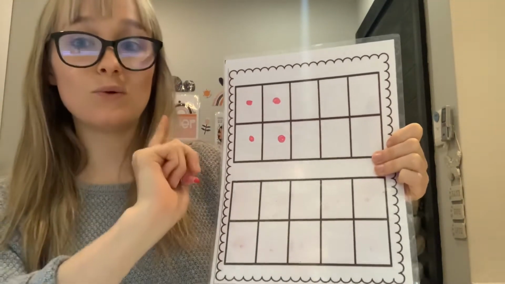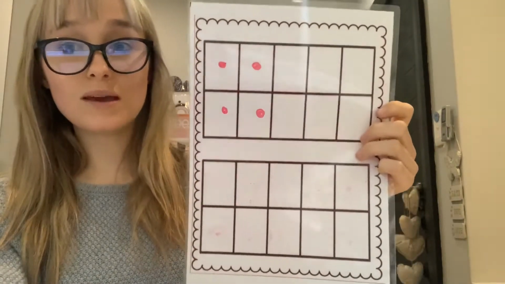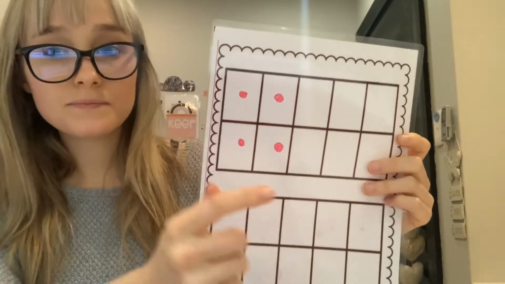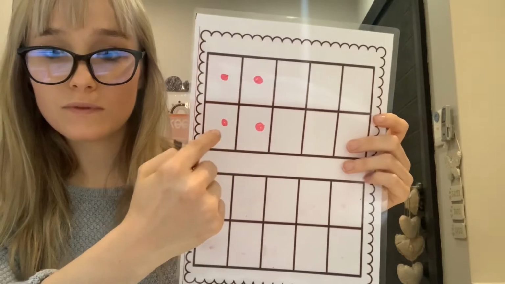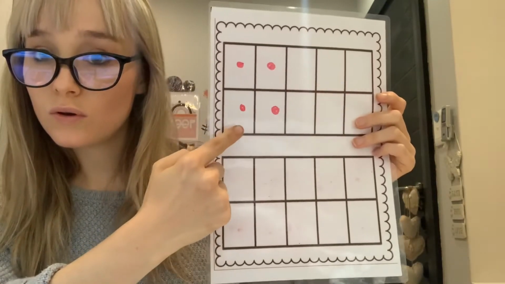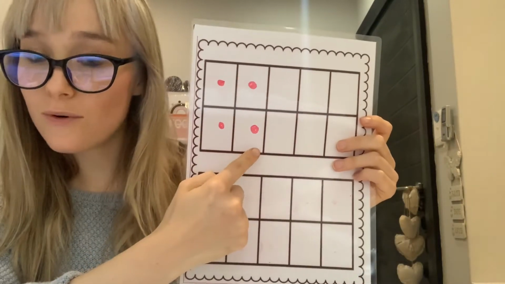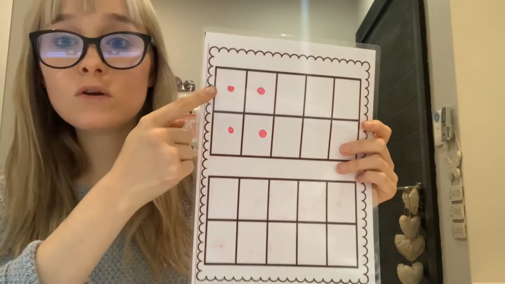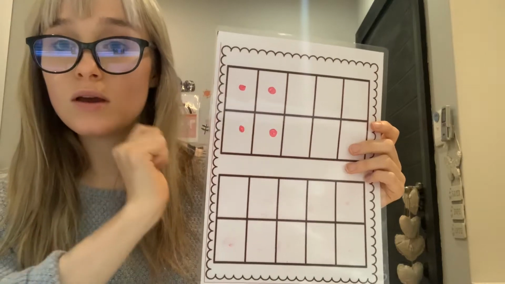Let's count all the dots together. Can you count for me, Blake? Yes, we have 1, 2, 3, and 4. So 2 plus 2 gives us 4.